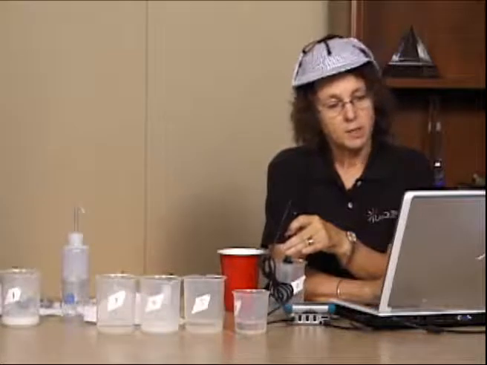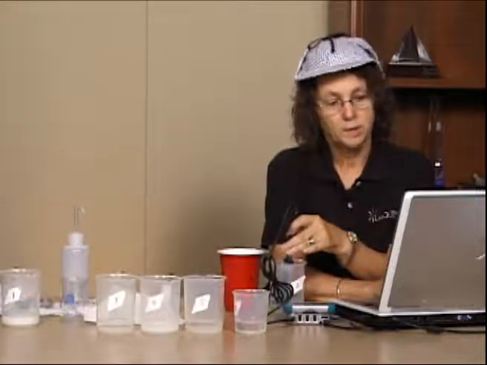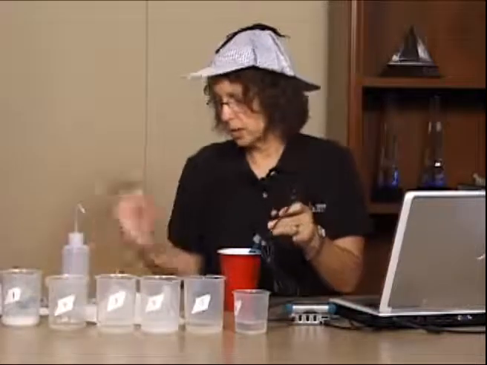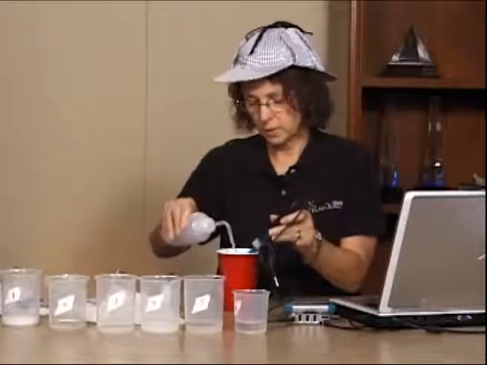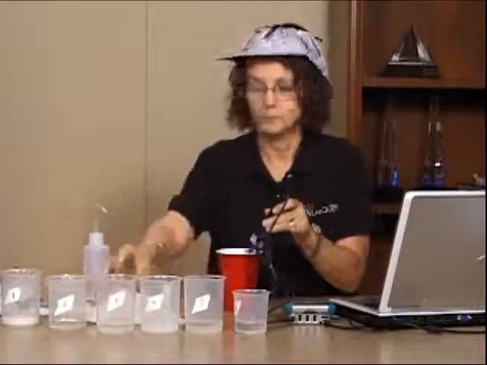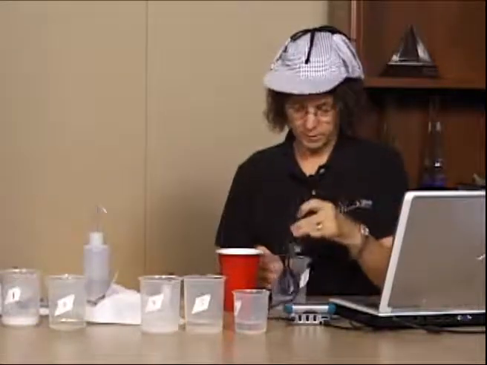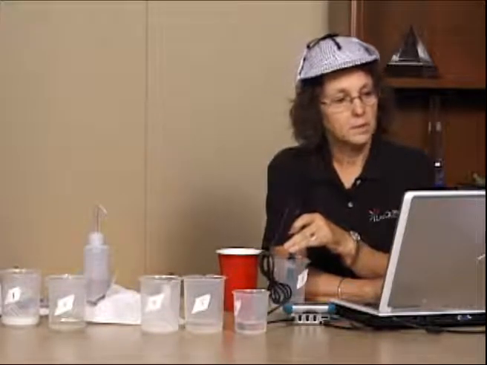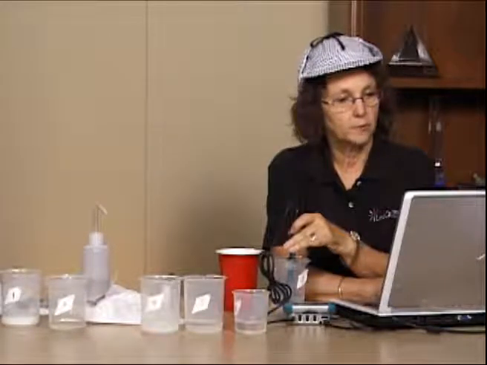I'm using my pH probe in this particular lab as a meter. The pH probe actually has lots of different settings, but in this lab we're using it as a meter. I'm going to repeat it for all of my samples, so here I go. I'm going to do it again. And this one here is basic. It's 8.05.